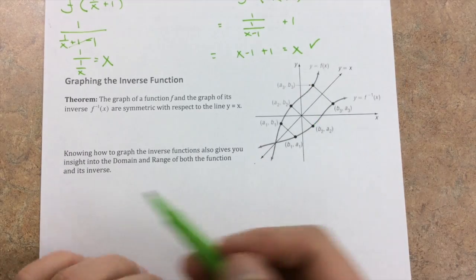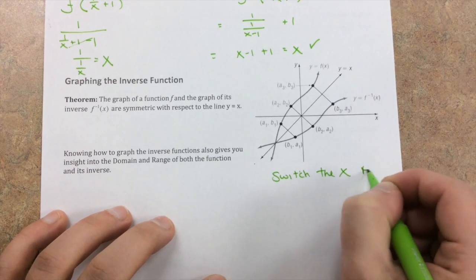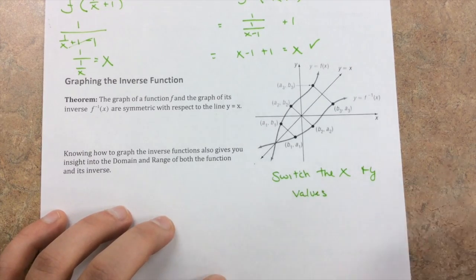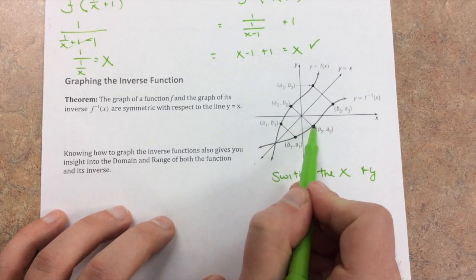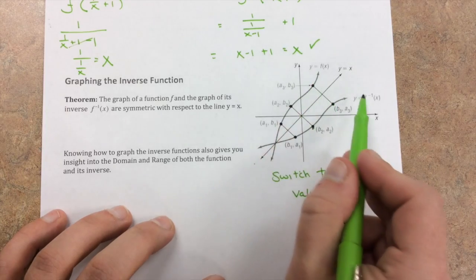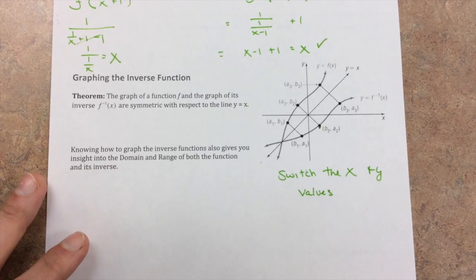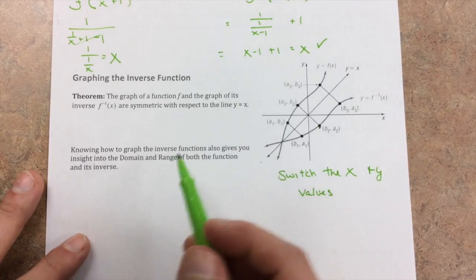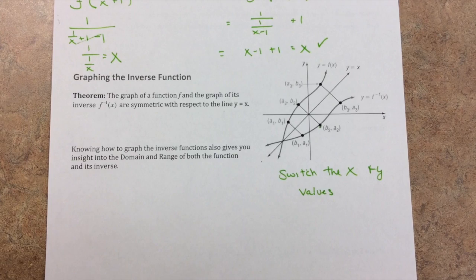Because, like we said before, inverses switch the x and y values. And when you do that, so (a, b) becomes (b, a), these reflect over the line y equals x. So if you know how to graph the function itself, and you know how to graph the inverse function just by reflecting it over the line y equals x, then that also gives you some insight to both the domain and the range of the function and its inverse.